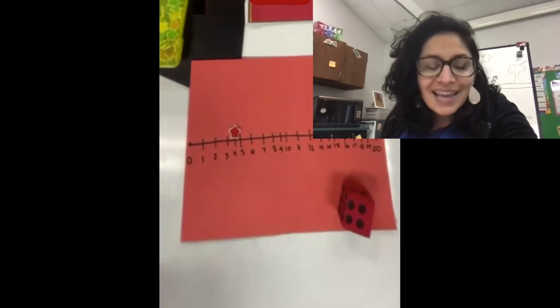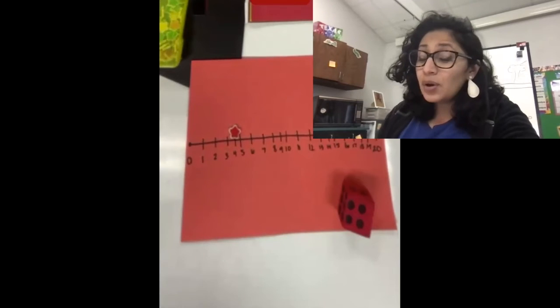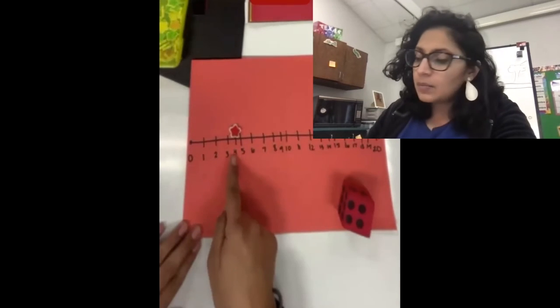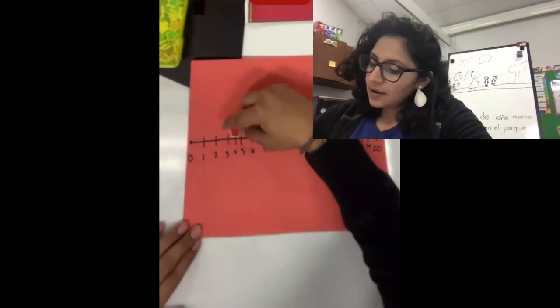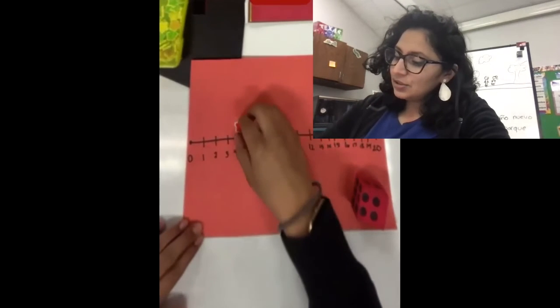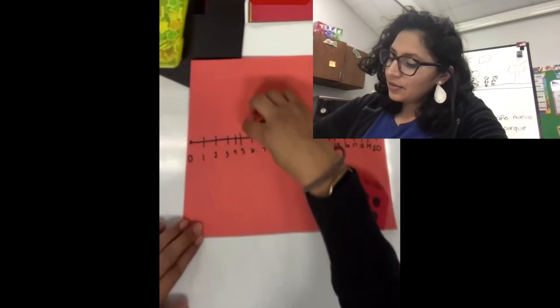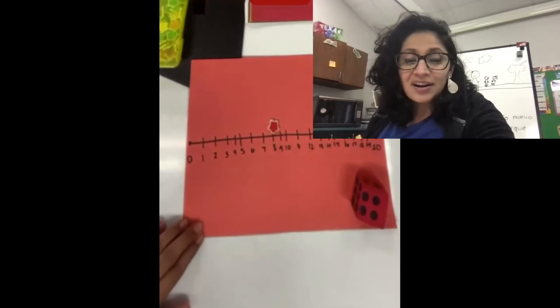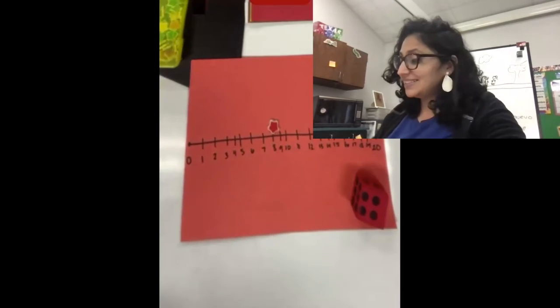I have 4 again. So friends, instead of going back to 0 and starting all over again, we're going to count 4 on the number line, just like this. 1, 2, 3, 4. So now where is my star? On the 8. That's right.